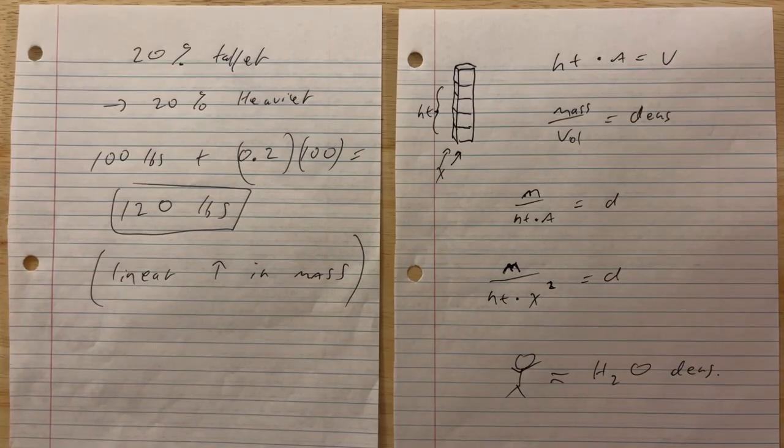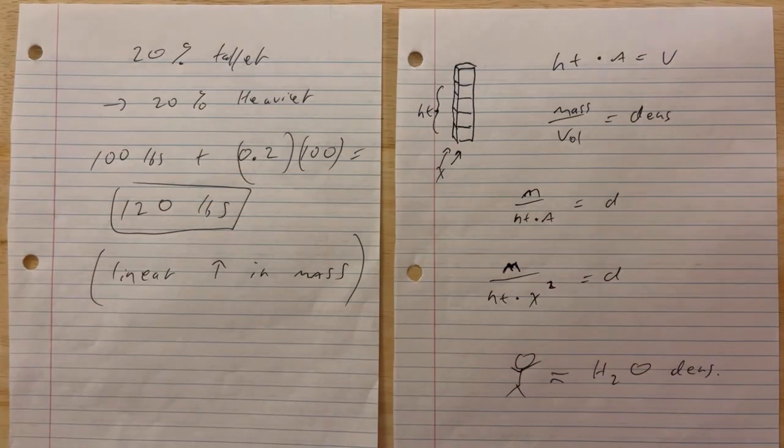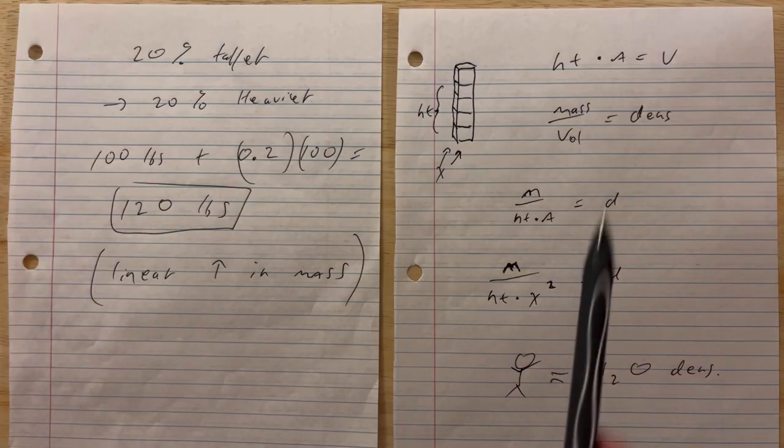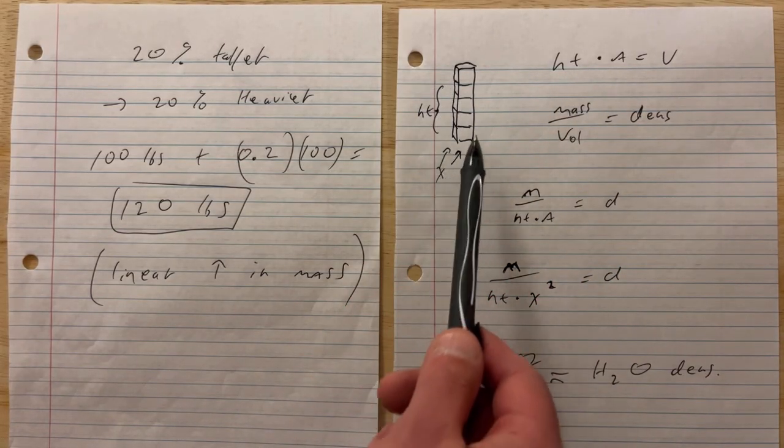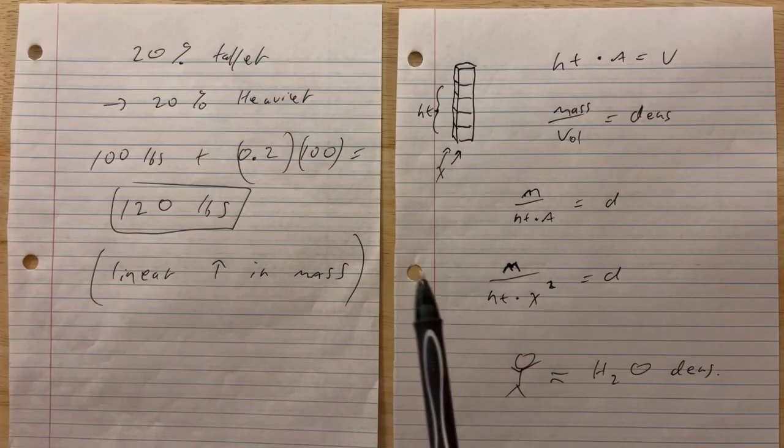So now I'm going to show how he can grow with the square cube law. First, we'll just use some basic geometric formulas. Height times area equals your volume. We've got the height of a bunch of cubes. We have x for the area of the cube.